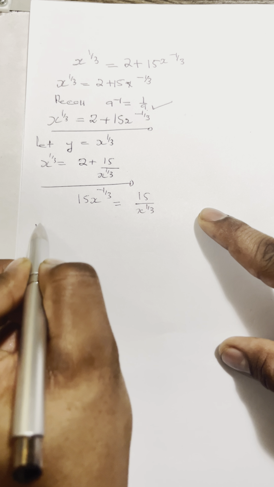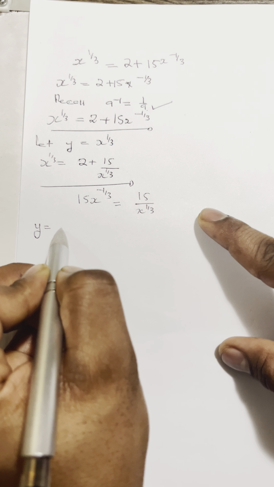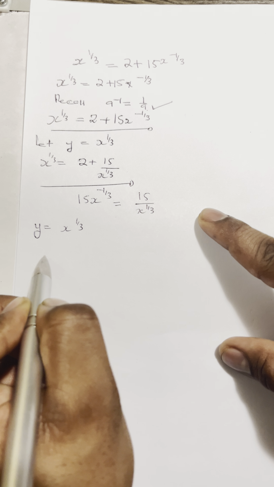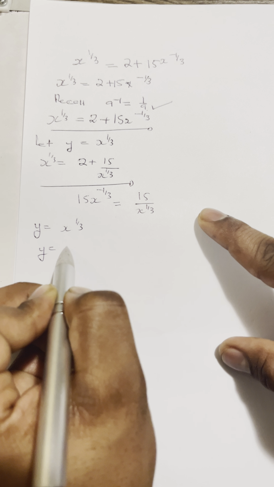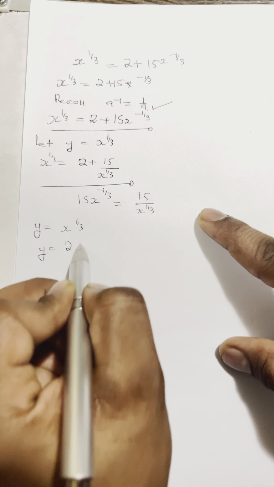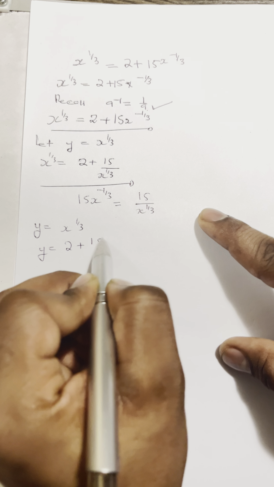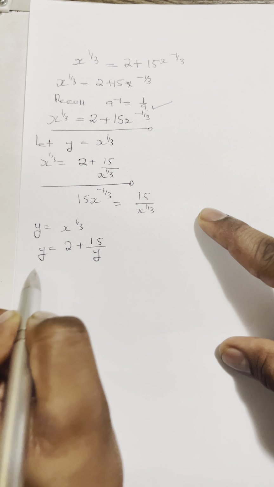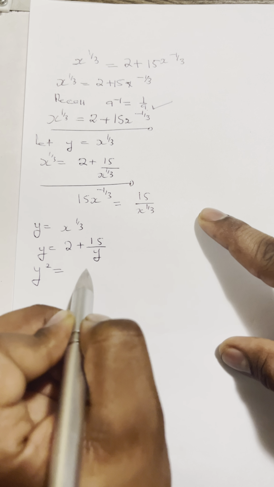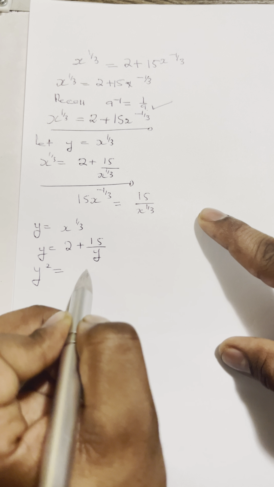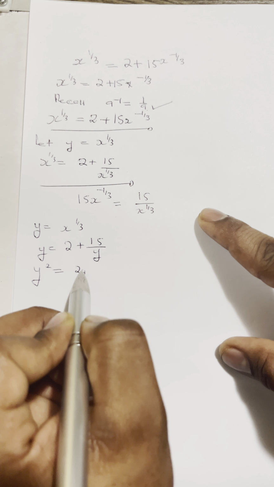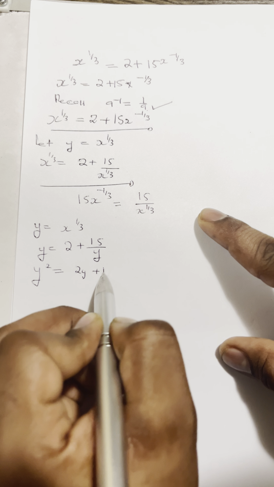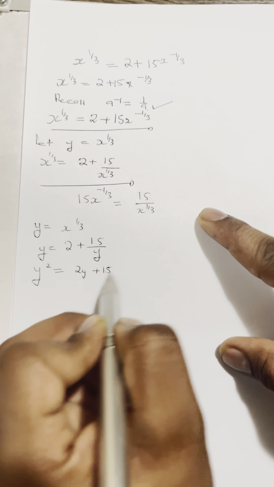All right, we say y is equal to x^(1/3). Now y is equal to 2 plus 15 over y. Now y squared is equal to 2y plus 15. Where is this coming from?